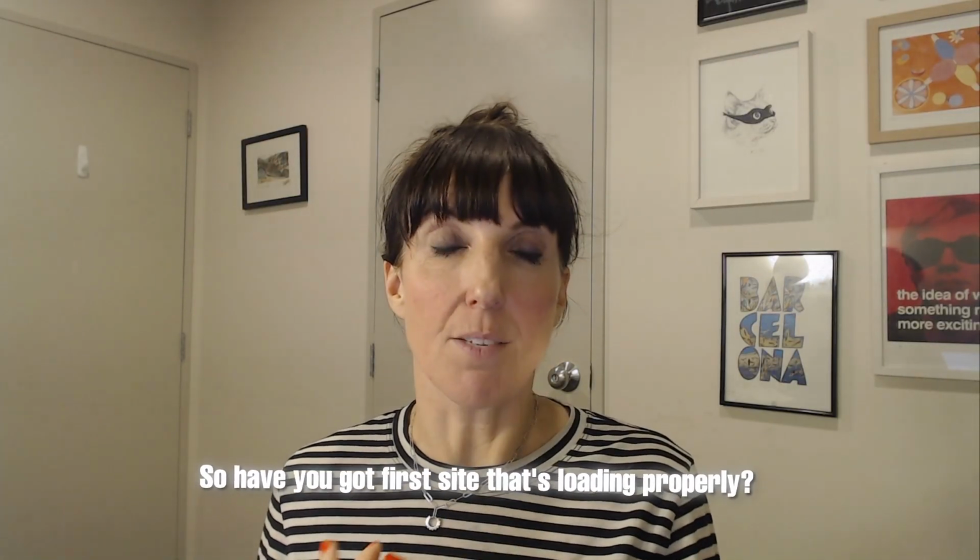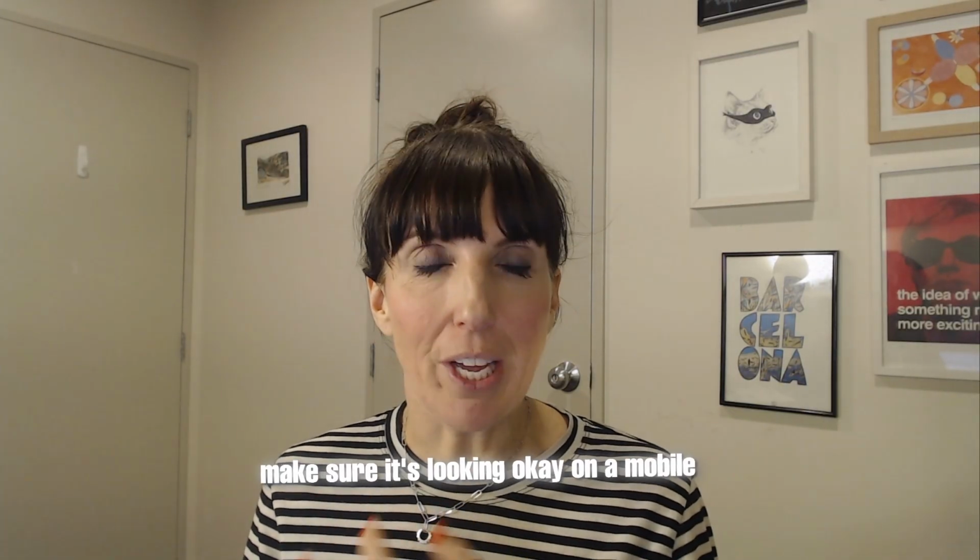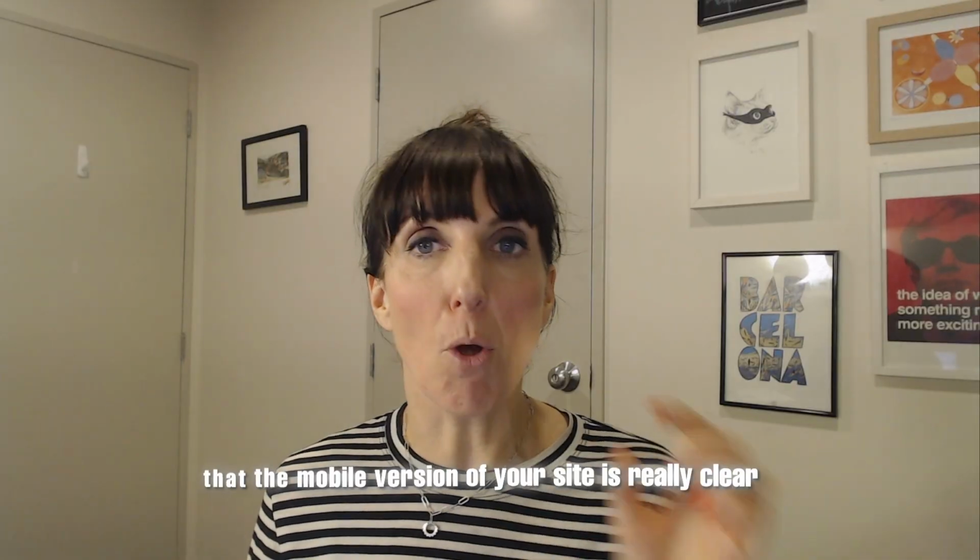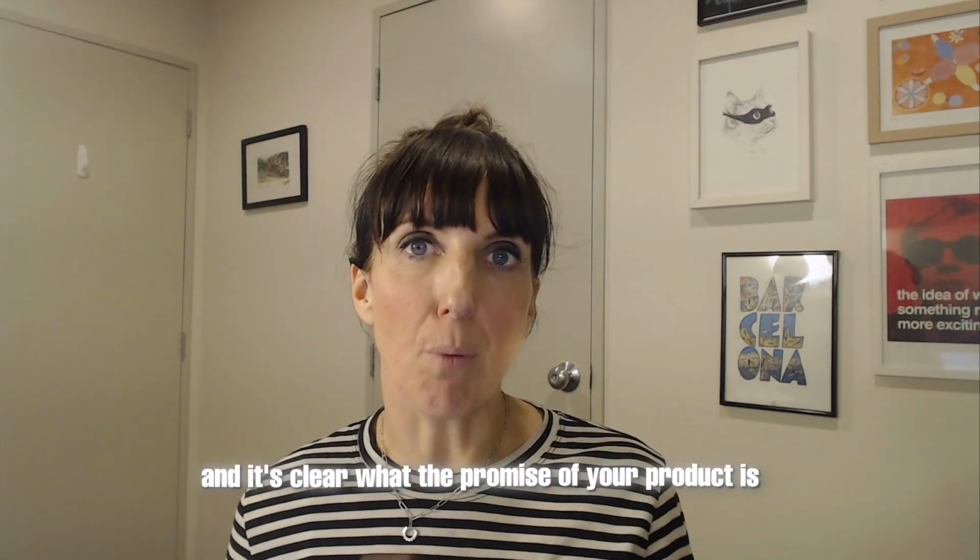So have you got a fast site that's loading properly? Now you can go on to page insights. There's lots of tools online you can put your URL in and just check how fast the site is running and make sure it's loading properly. Make sure it's looking okay on mobile, that the mobile version of your site is really clear. It's got information that's clearly visible and it's clear what the promise of your product is.